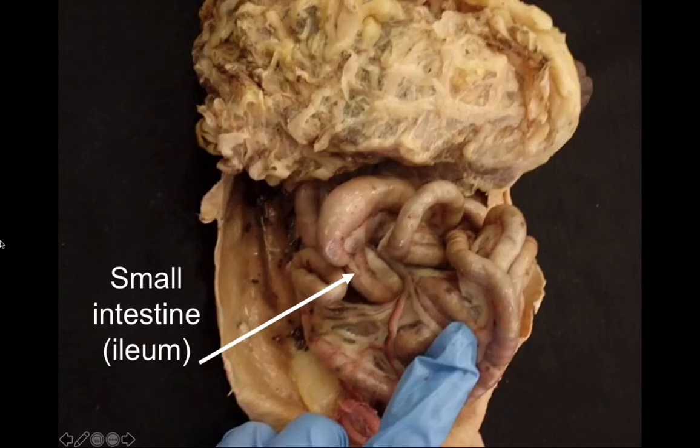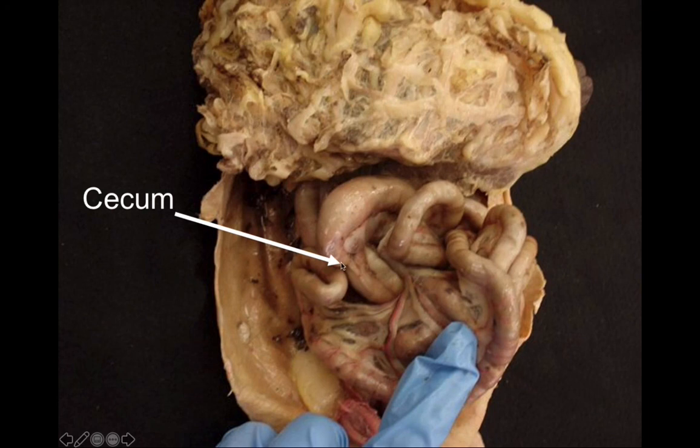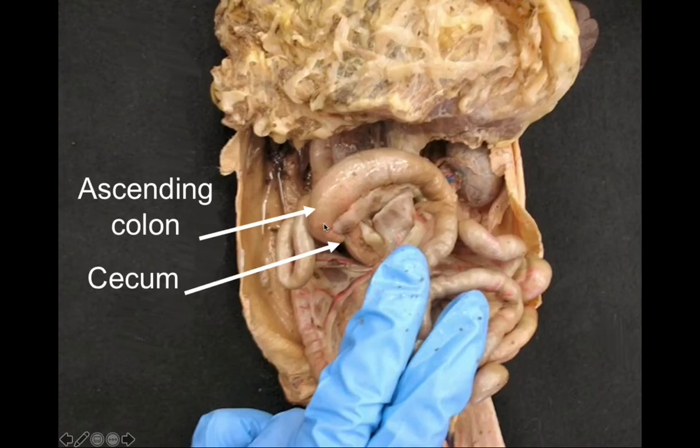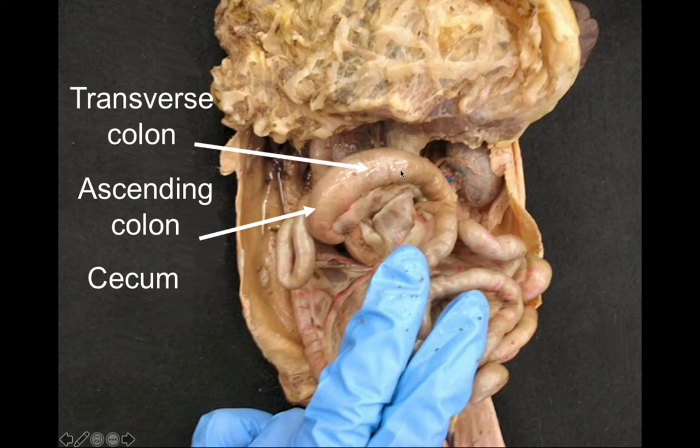The last part of the small intestine is the ileum. The ileum will project out from the jejunum and eventually take substances into the large intestine. Here we will find the large intestine, specifically the cecum of the large intestine. This is the part of the large intestine that receives substances from the ileum, and the cecum will then project out the ascending colon. Based on the direction of movement of substances inside of the large intestine, we will have the ascending colon here, and then the transverse colon will course across the body.